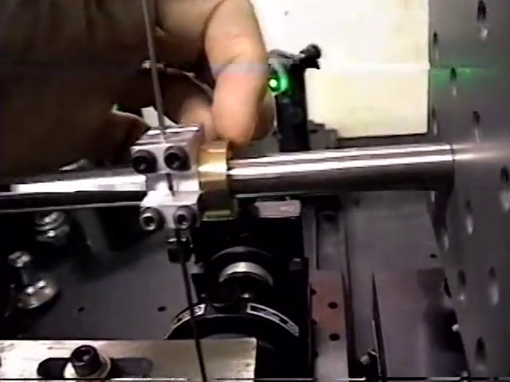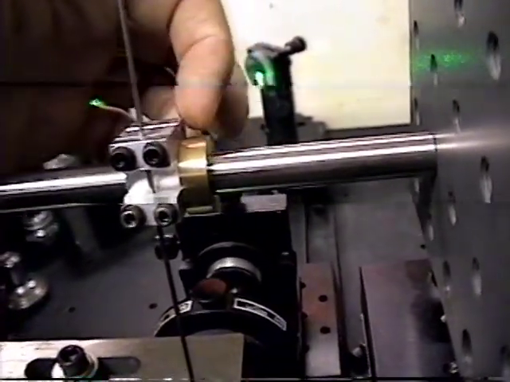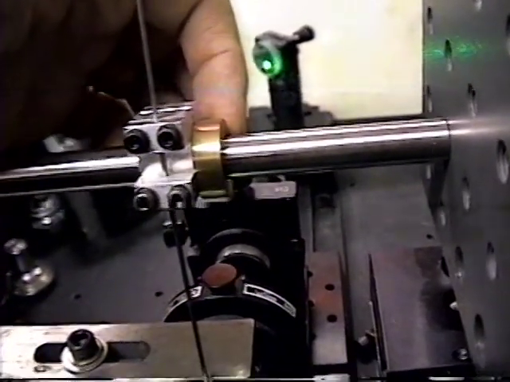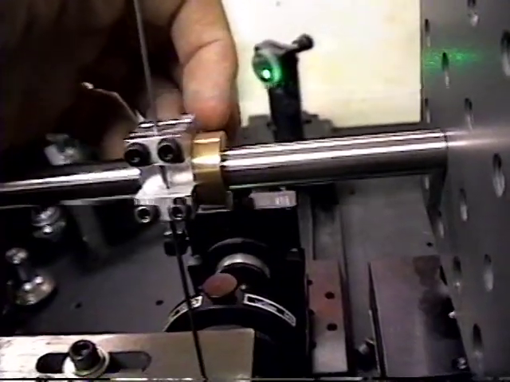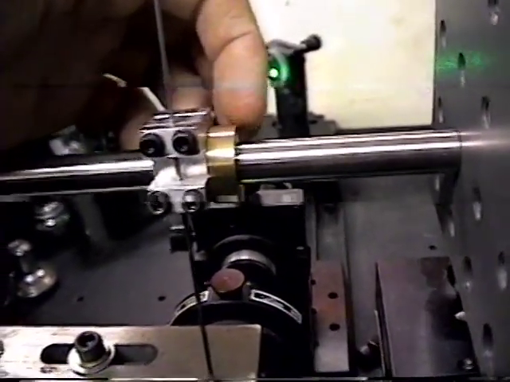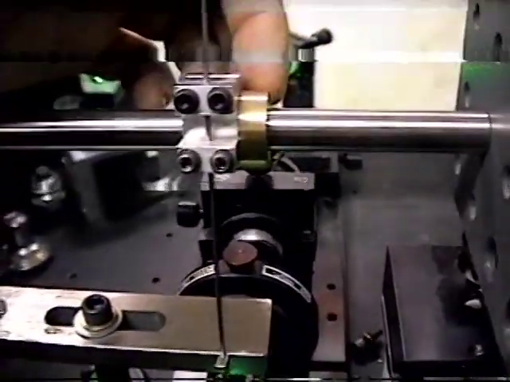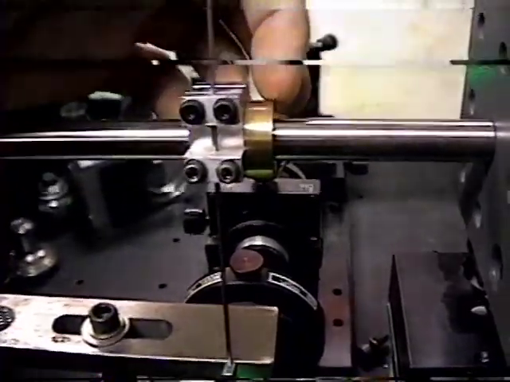Another thing I did is I mounted this collar here to the right of the probe as a way of providing an accurate lateral position for the probe, so we can get the lateral position right on the probe and not have to worry about that.